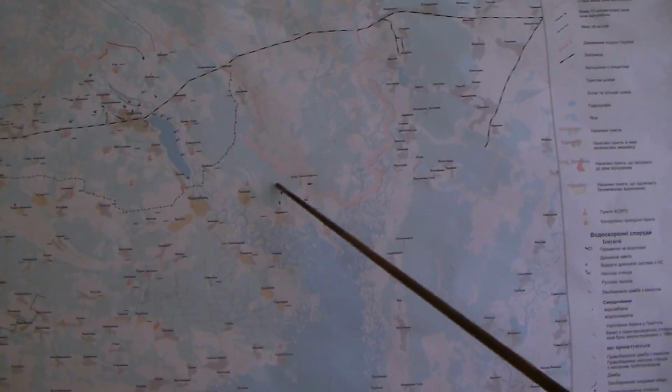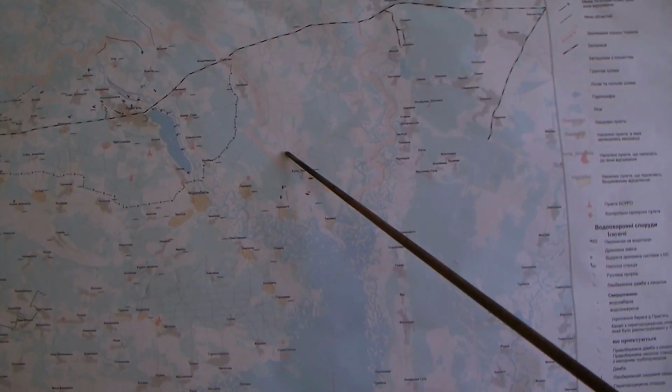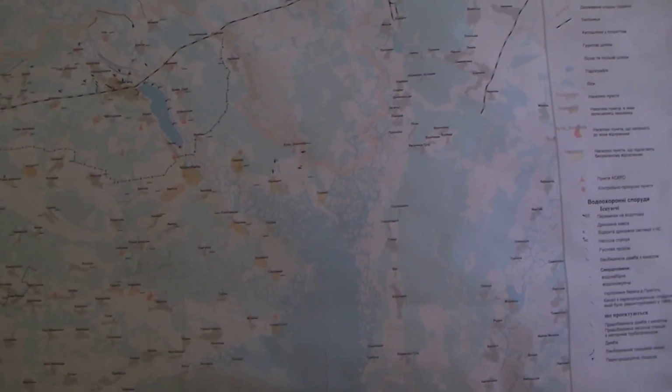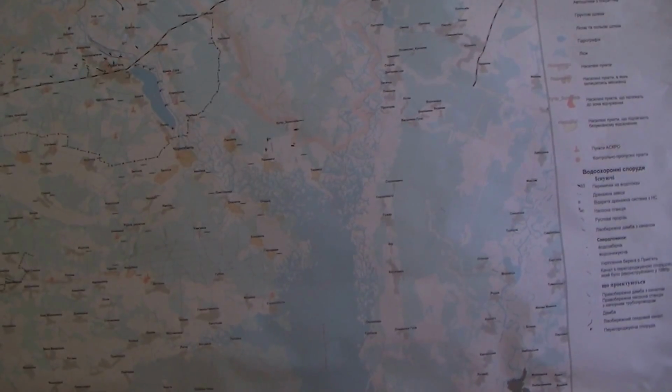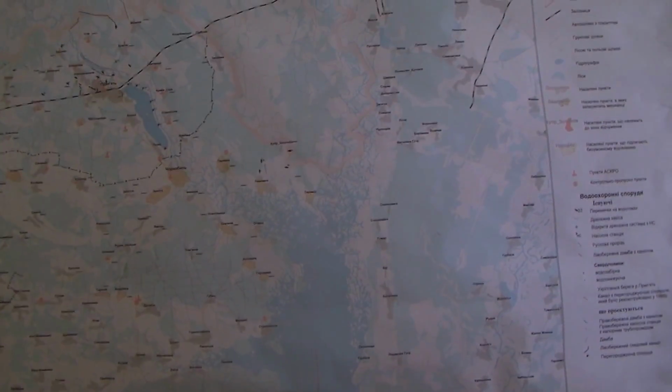But if you go by car from here, there is no official checkpoint to Belarus. So if you cross the border in this place, you are illegal. But Belarus has very strict laws about illegal border crossing.